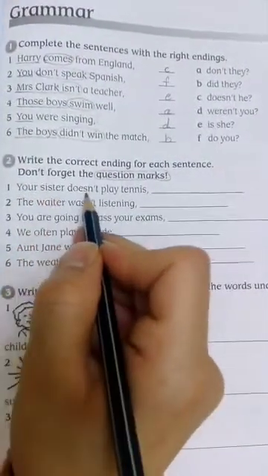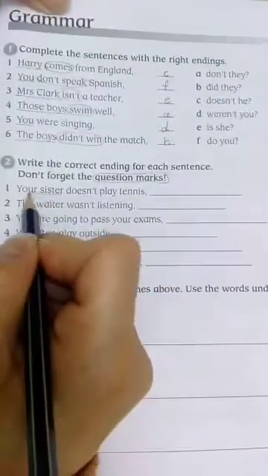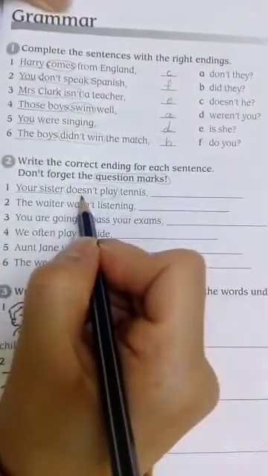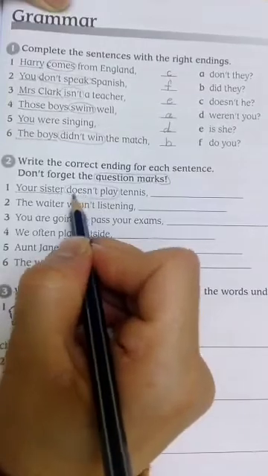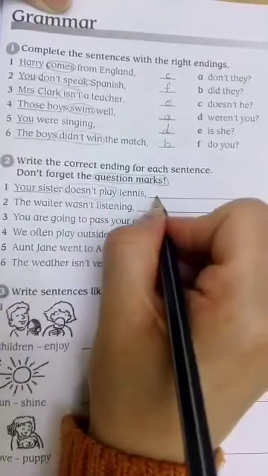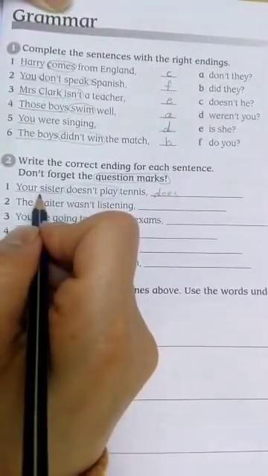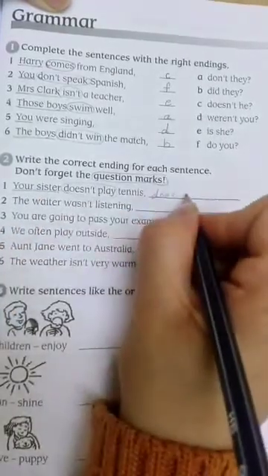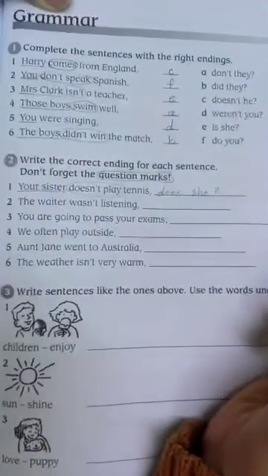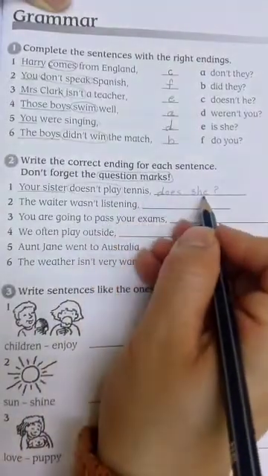Your sister doesn't play tennis. We have your sister is the subject. Doesn't play is the verb. It's in the negative and it has does, singular. So we just put does. And your sister is a girl, so we use the pronoun she. Does she, with the question mark. The sentence becomes like this. Your sister doesn't play tennis, does she?